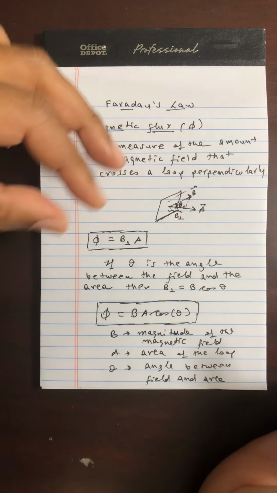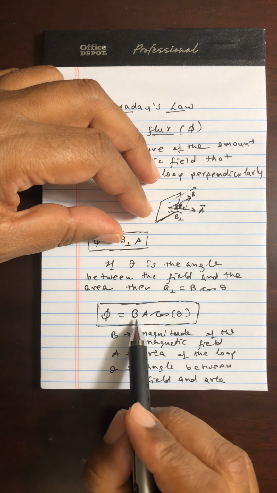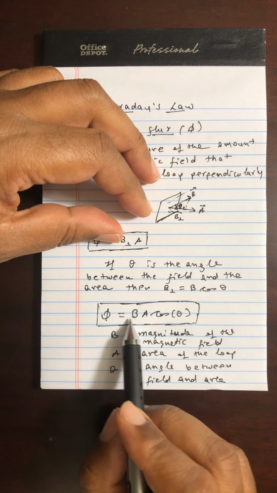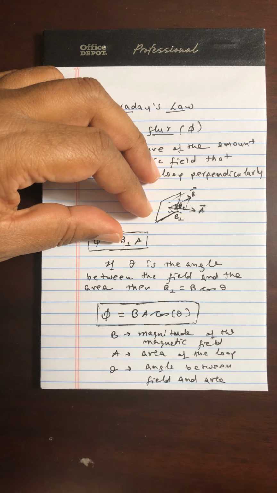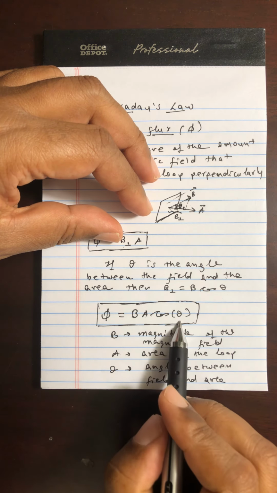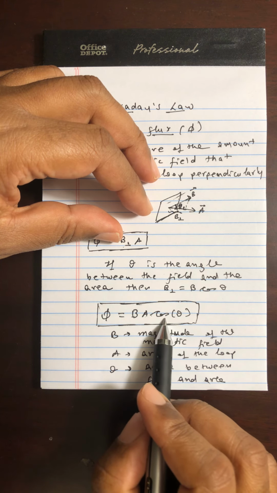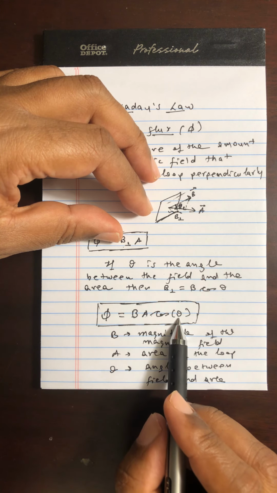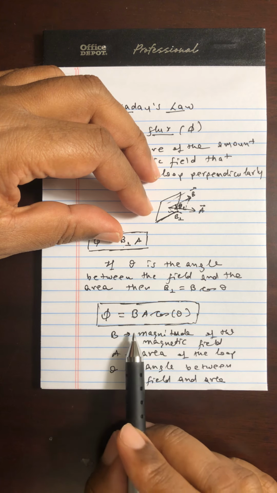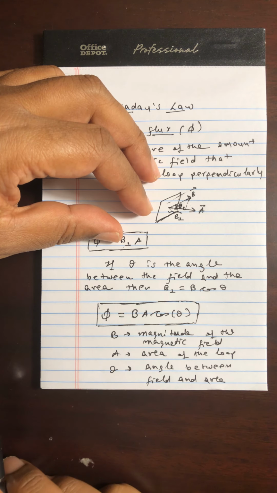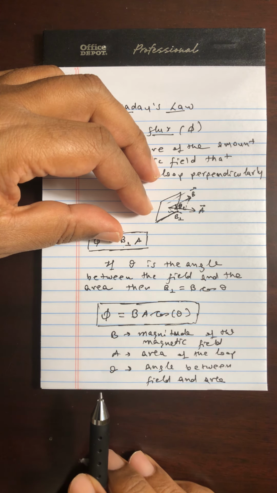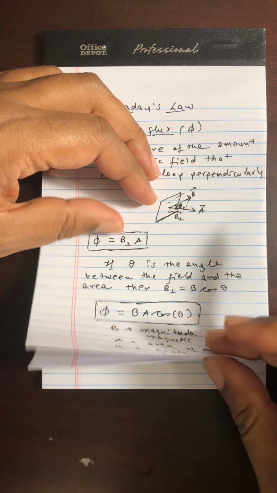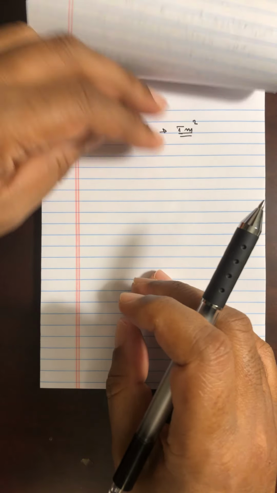Now the area and the magnetic field magnitude are always positive, but the cosine could be positive or negative depending on the angle. If this angle is acute, we're going to have a positive flux, but if this angle is obtuse, then of course the flux would be negative, and if this angle is 90 degrees, the flux would be 0. Let's look at some examples of calculating flux.